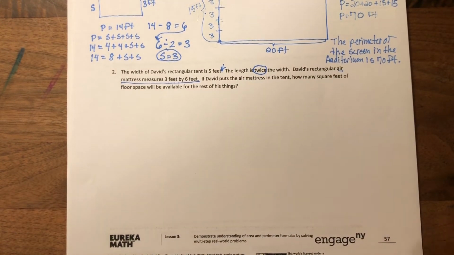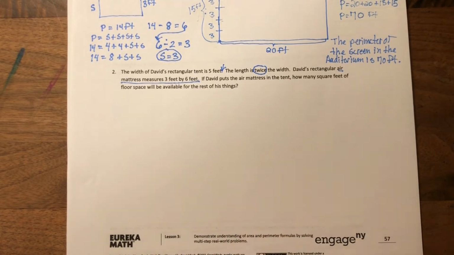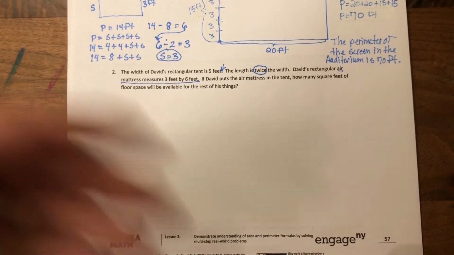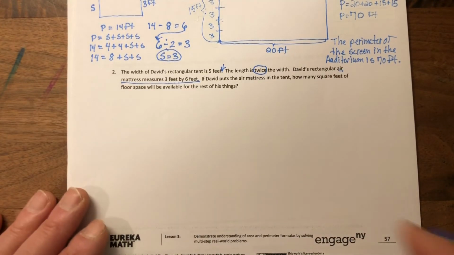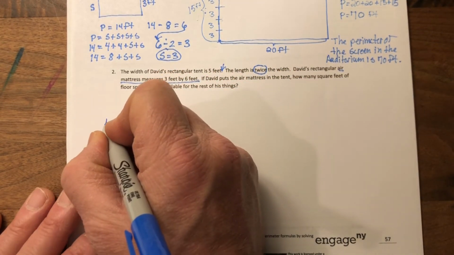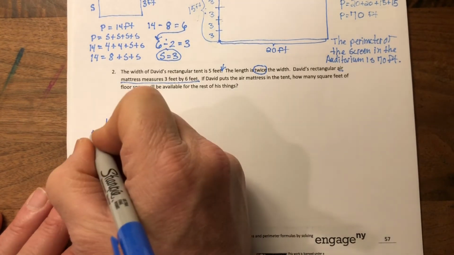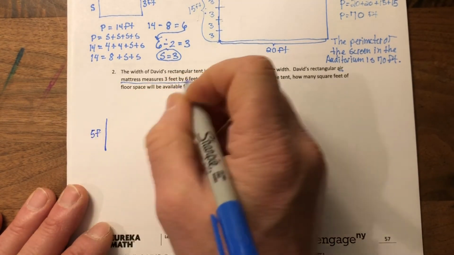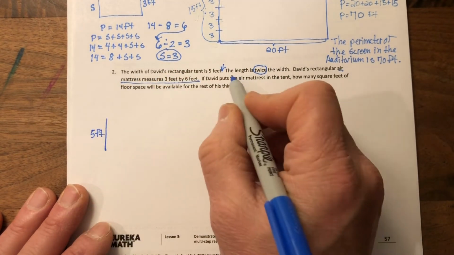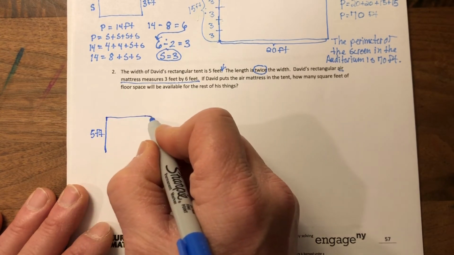All right, so I'm picturing it in my mind, and I don't really know the answer to that question yet. I really have to draw this out in order to get my brain in the right direction. So let's draw it out. I know that his tent, let's draw the tent first. So the tent, okay, is here. That's 5 feet. Right, it says right here, the width is 5 feet. And the length is twice as long.